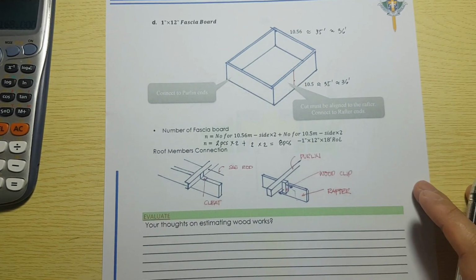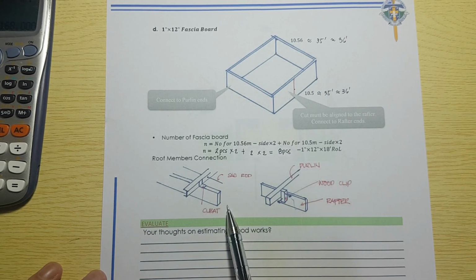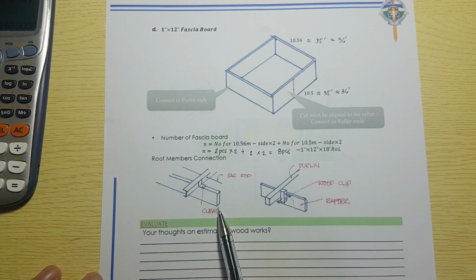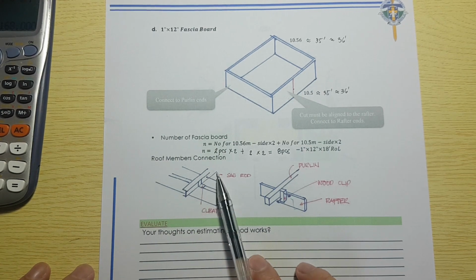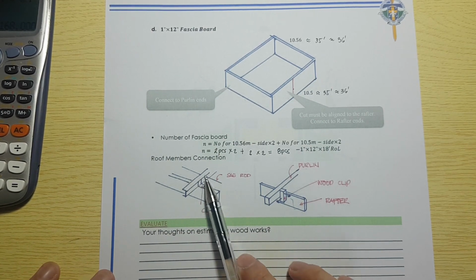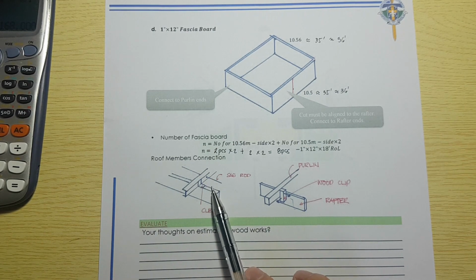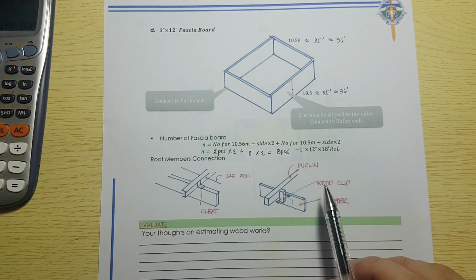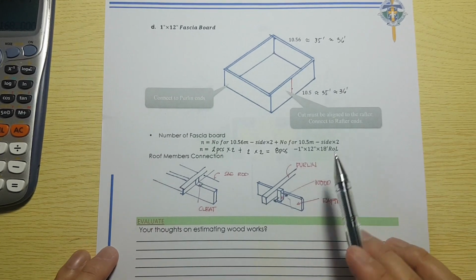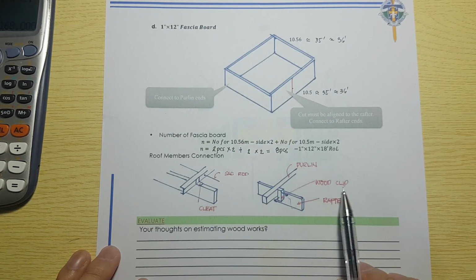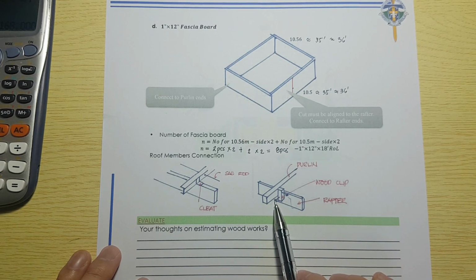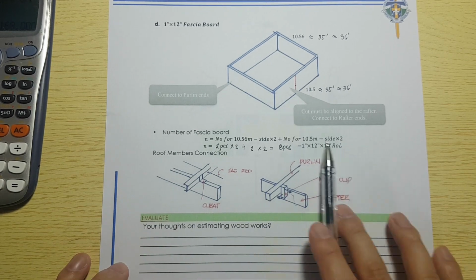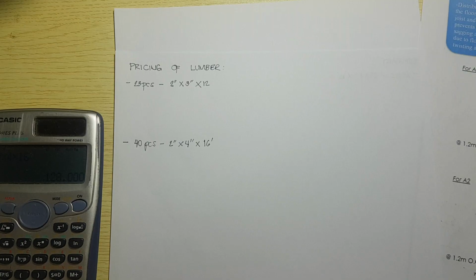Now for the roof member connection, we can have here the cleat if it is a wood, and if we have a metal purlin, then we also include sagrad. Okay? Now we can also have here, if it is made of wood purlin and wood rafter, we can use wood clip. So, ipapako natin sa side na to para dito sa rafter, then sa side na to para sa purlin. So, that's how we connect our member.